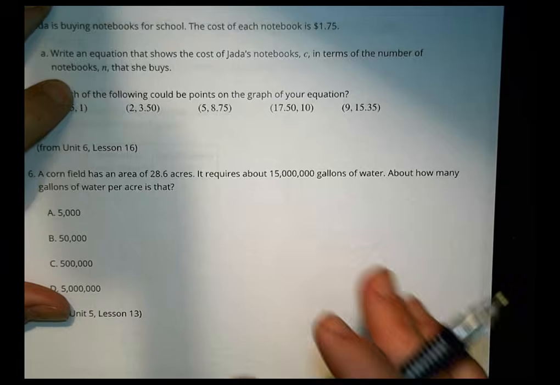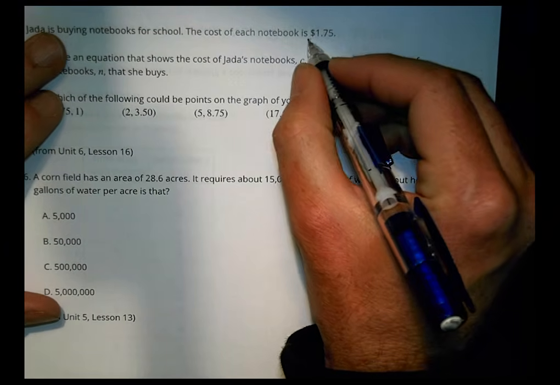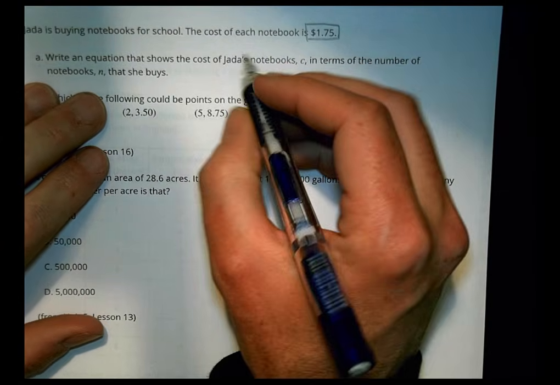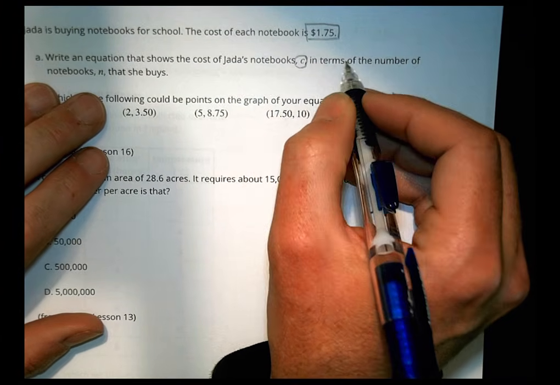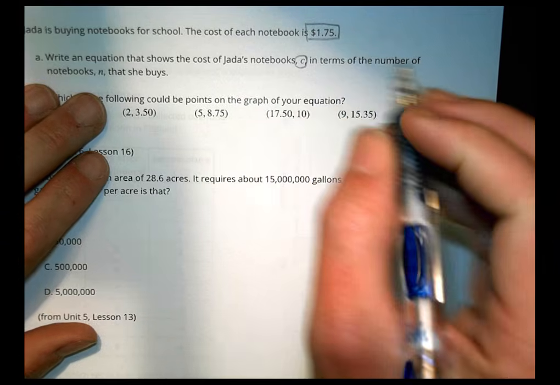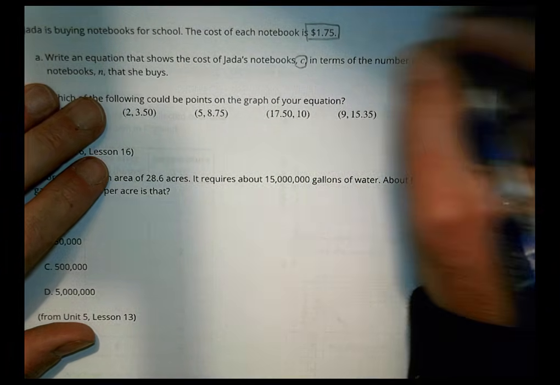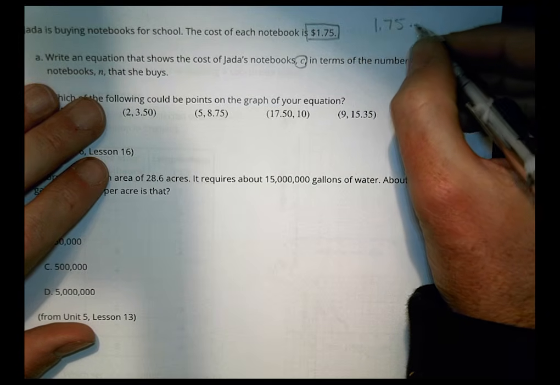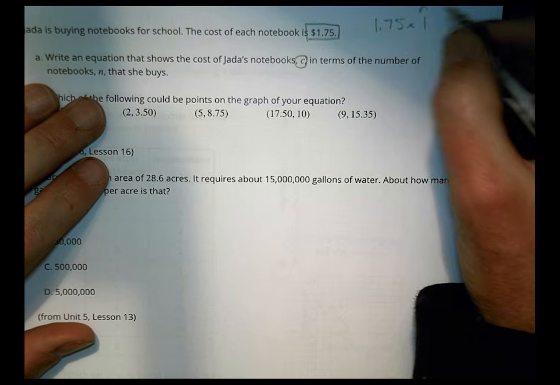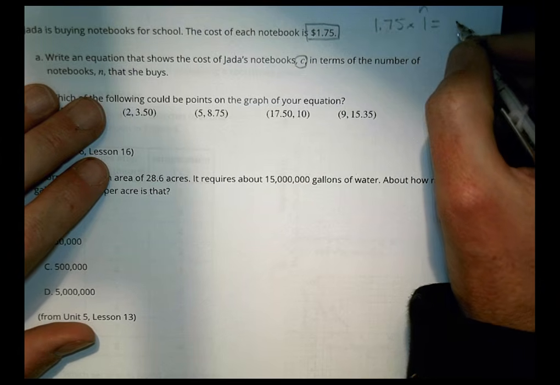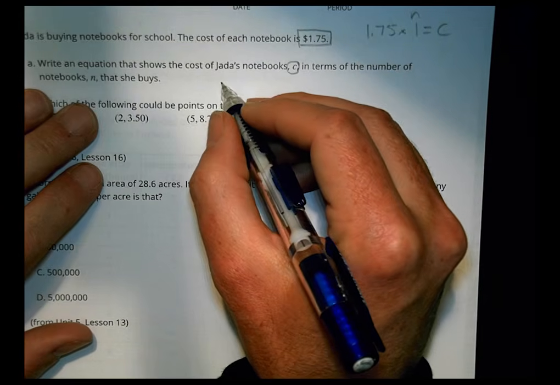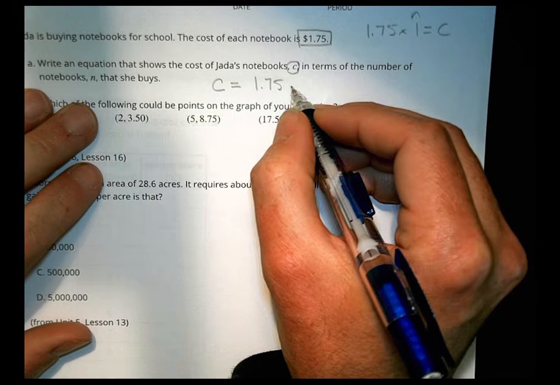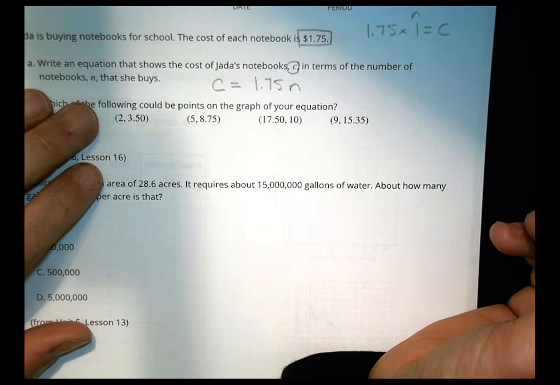Jada is buying notebooks for school. The cost of each notebook is $1.75, right? Write an equation that shows the cost of Jada's notebooks, C, in terms of the number of notebooks that she buys. If she bought one notebook, you would take 1.75 and multiply it by 1. That would give you the overall cost. So the cost is going to be equal to the price of one notebook times the number of notebooks that she buys.